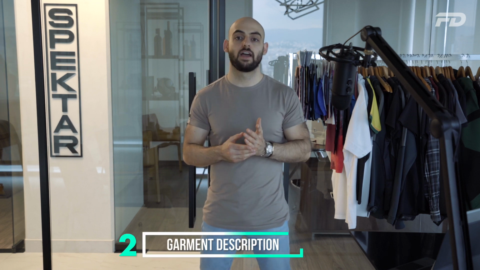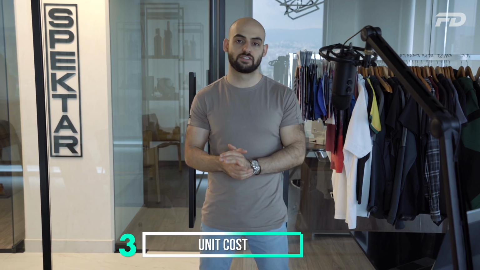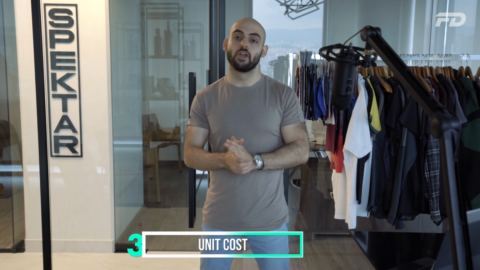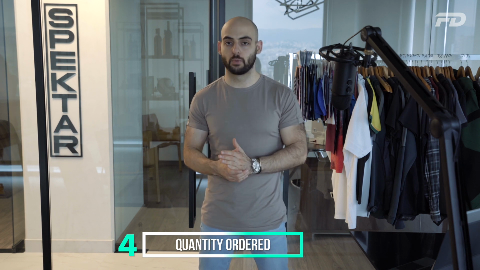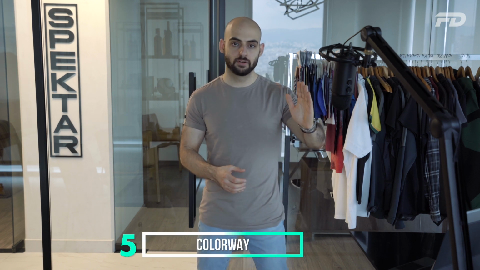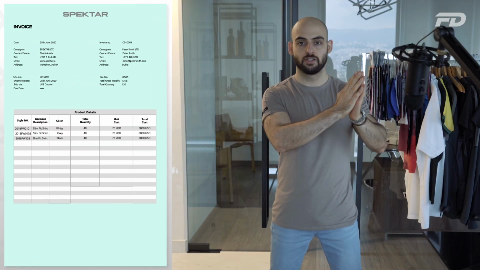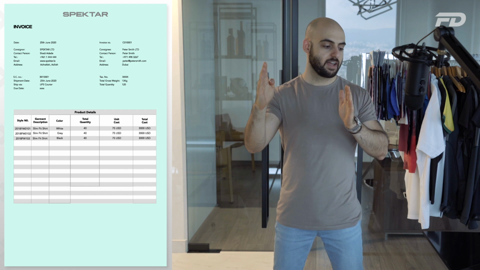Next, we'll move into the garment description, which I've already mentioned is a performance tee, and then we'll move into the unit cost of this item. So this unit cost is going to be, let's just say, $10. You'll also want to mention the quantity ordered, let's just say it's 40, and you'll also want to mention the colorway. The colorways are extremely important because they relate back to your style number. So to recap, it goes your style number, your garment description, the color ordered, quantity, unit cost, and ultimately your total cost.